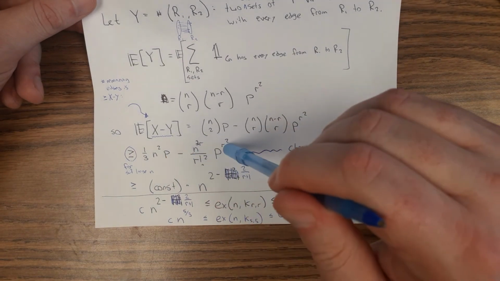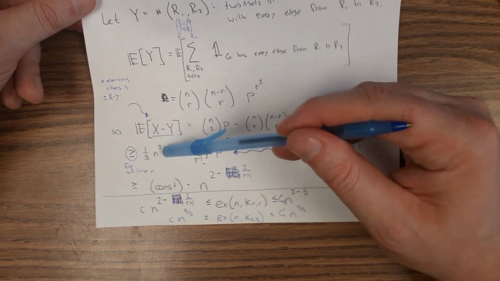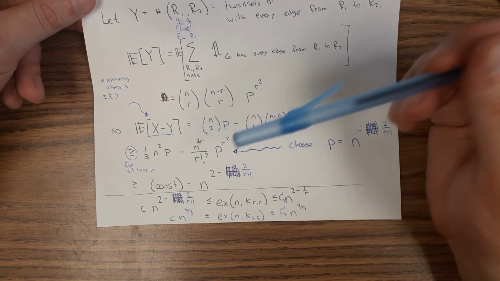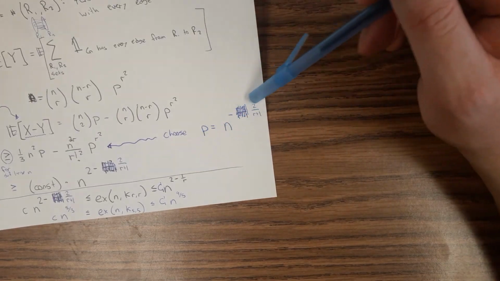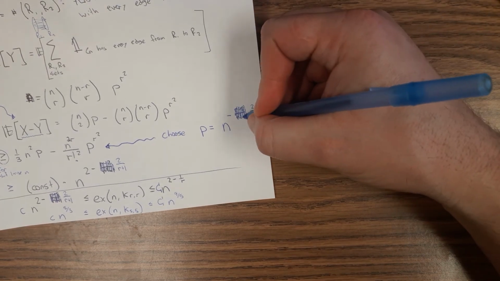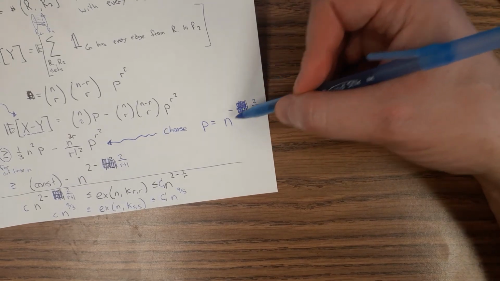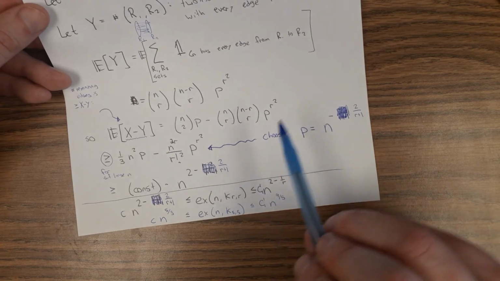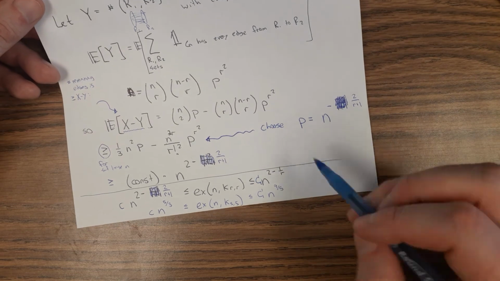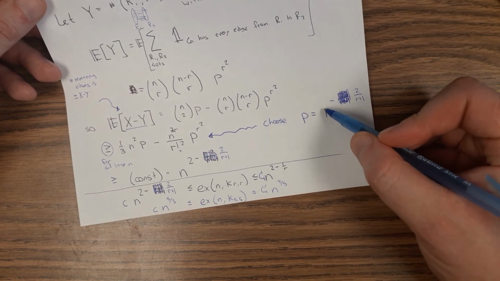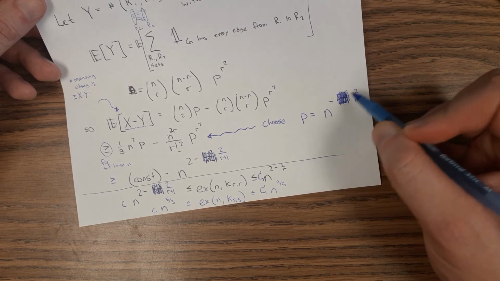And then we choose p in order to optimize this. We would like the best possible lower bound, so we can choose a value of p to maximize this. I didn't really choose a value of p that absolutely maximizes this. There should be some coefficient here, but this is the correct power of n.